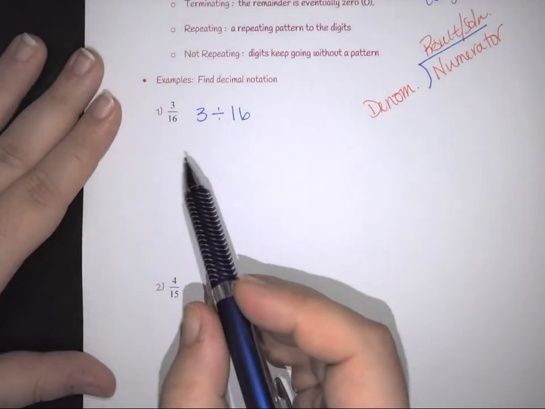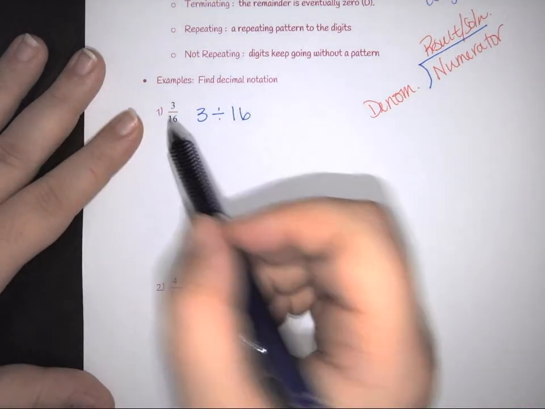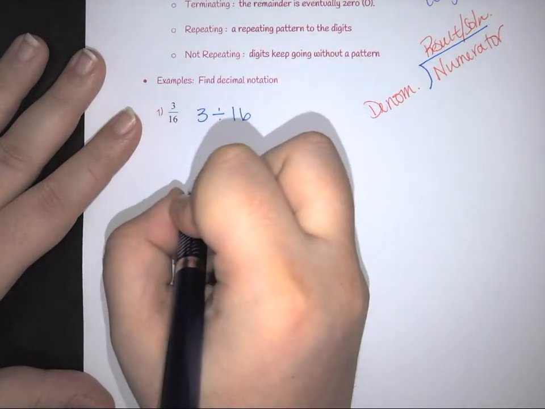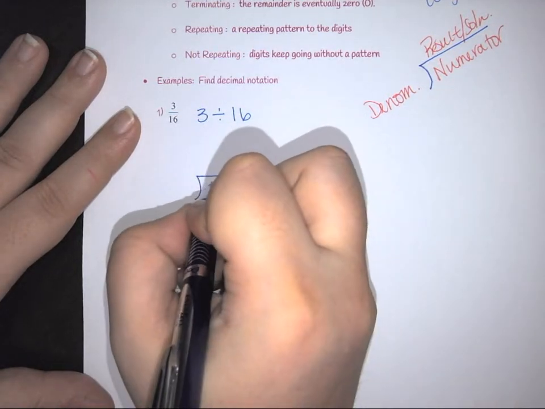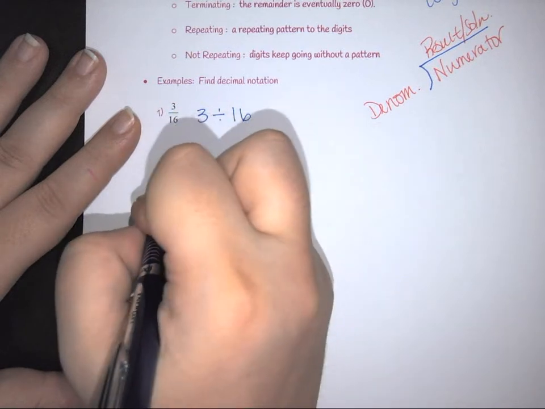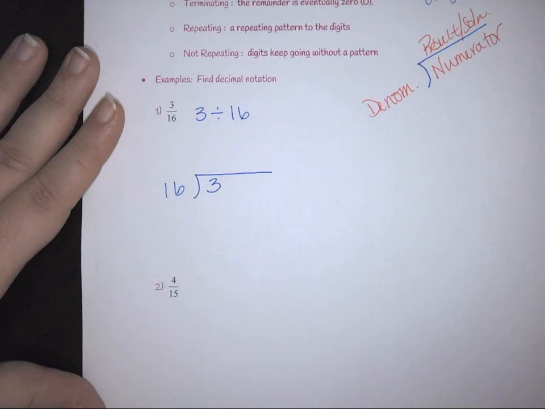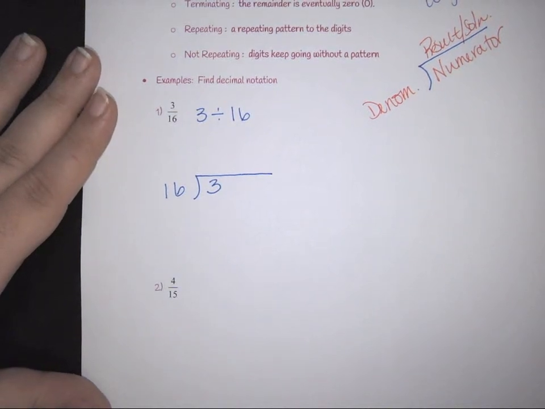So here I want to show you what it would look like using the fact that this is a proper fraction. So the way it looks is we would set up our division here, and we would have 3 on the inside, and we would have 16 on the outside. And so that's essentially what we are doing. Okay?